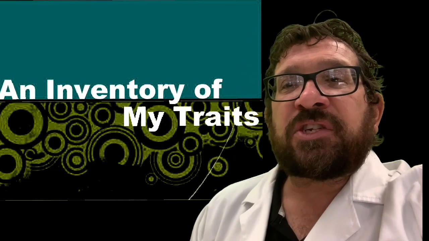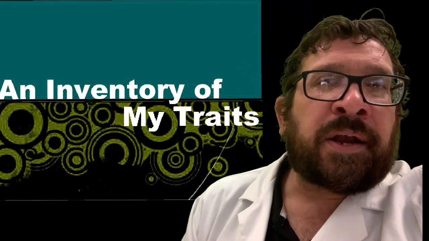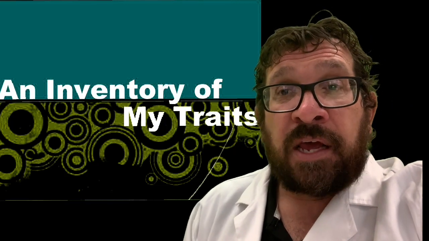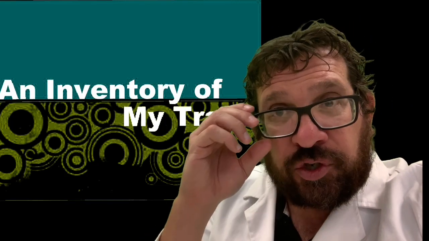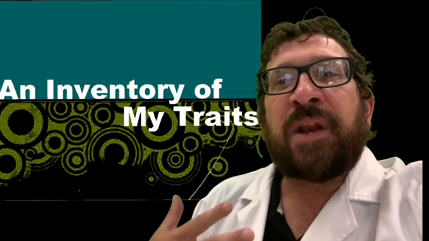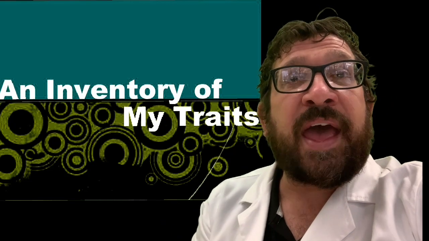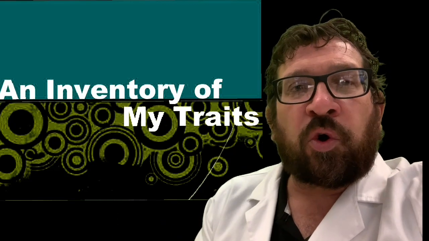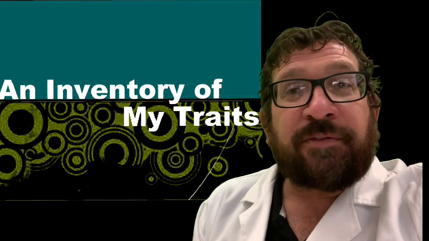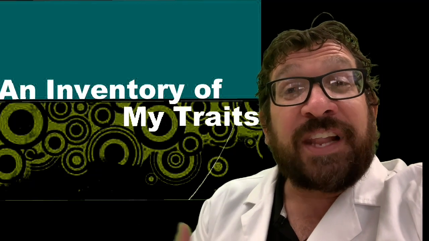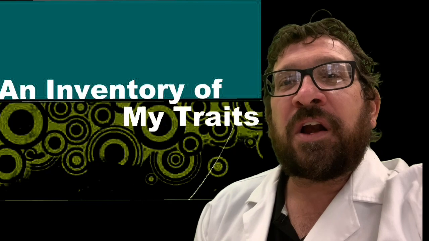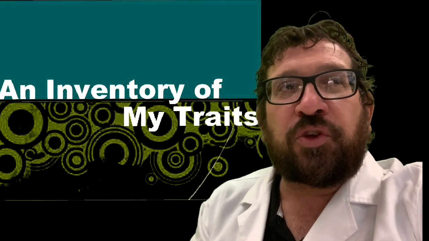Now, during this, there's a lot of debate about whether one or a combination of genes give you these observable traits. That's not what we're after. What we're after today is to see if you have them and if you are dominant or recessive. We're going to use a lot of our vocabulary today. So let's get into your inventory of traits for you as an individual.